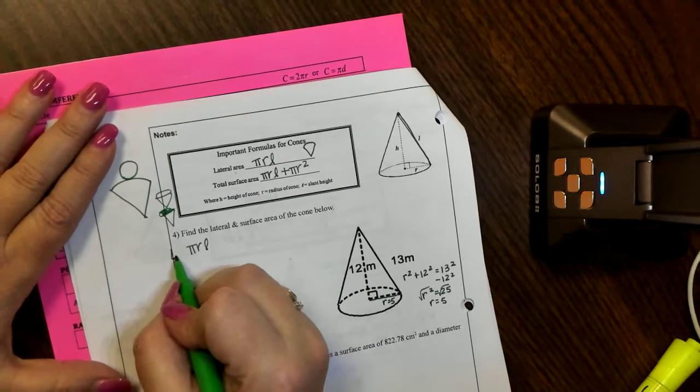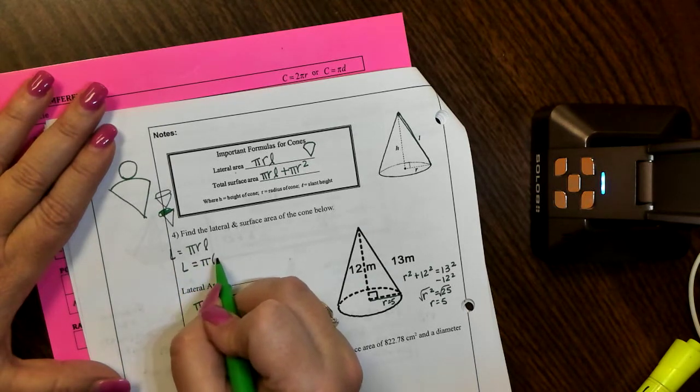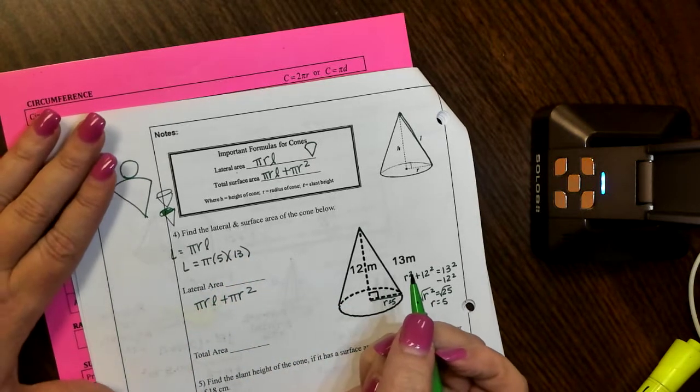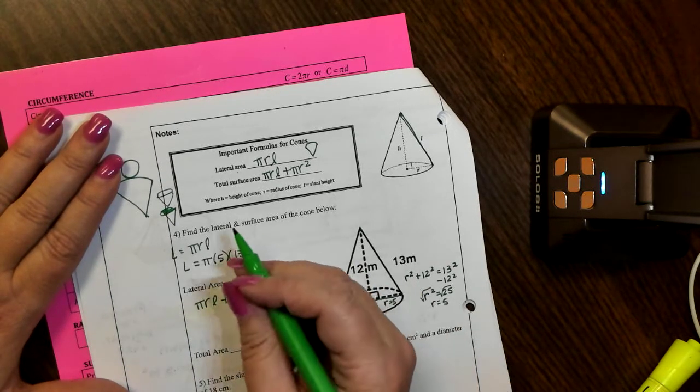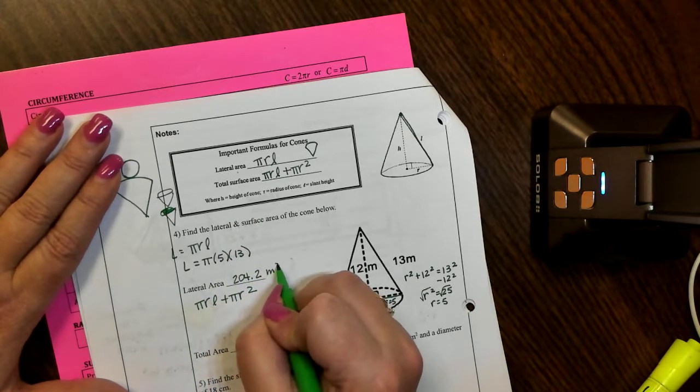So pi RL, lateral area. So my lateral area is equal to pi times r times L. And pi times 5 times 13 is 204.2, and that's meters squared.